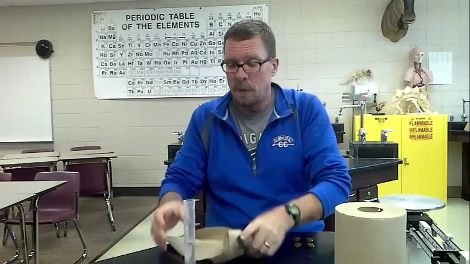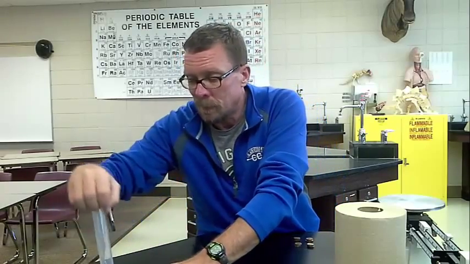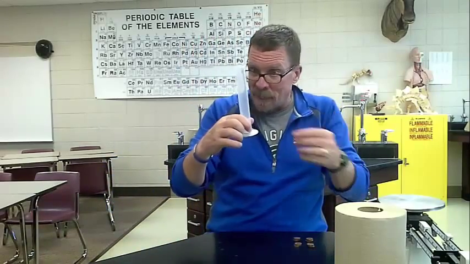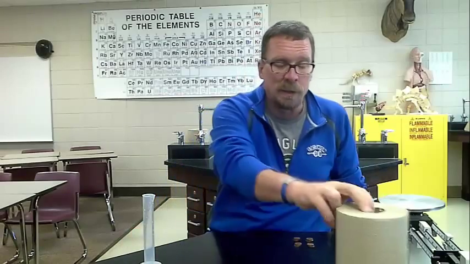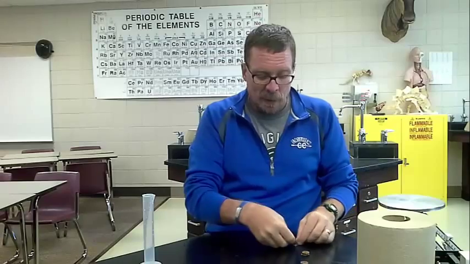Now, I'm going to dump these out. I'm going to pour off some of the water first. I'm just pouring it down the sink carefully. I'm going to dump these pennies on the paper towel, and I'm going to start drying them. Then I'll fill this with some tap water again to a certain point, and I'm going to do the same thing with my other set of pennies from 1984 and after.